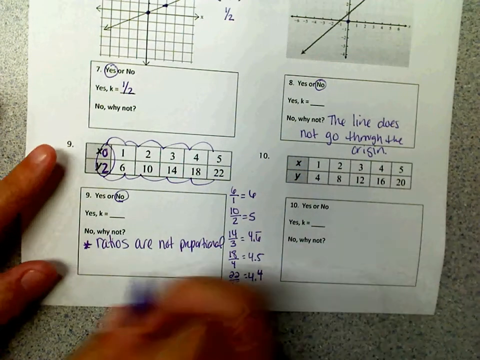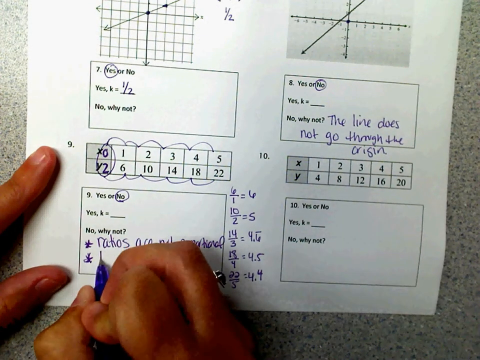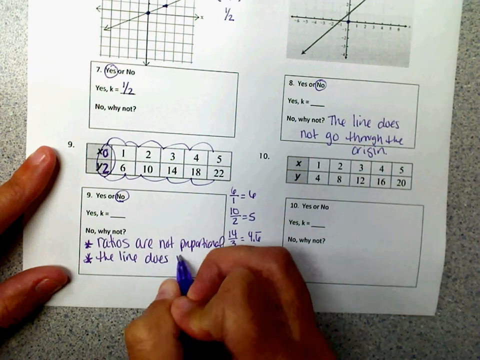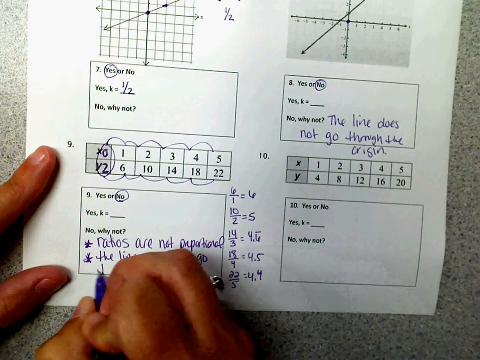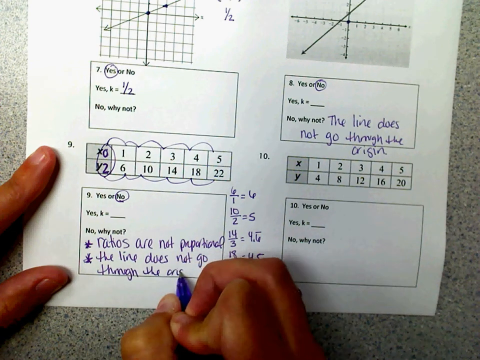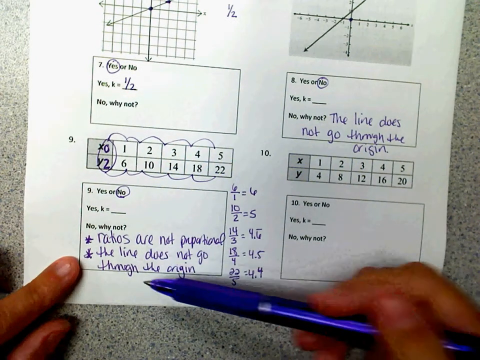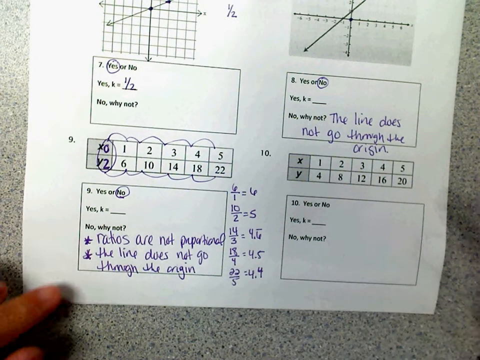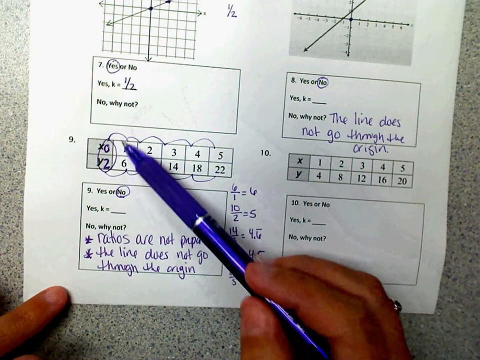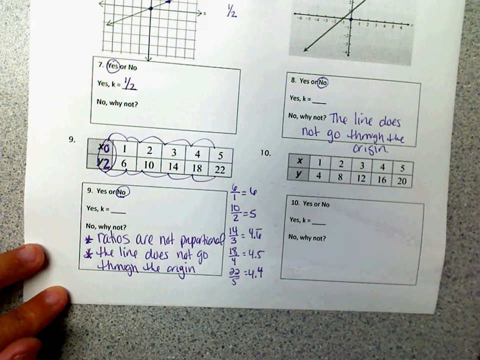So it's not proportional, but also the line does not go through the origin. And really, just either one of those would work, because you have to have both of them for it to be yes. So if it's no, you just need to state which one, and then you can either find it this way by locating the origin, or you can find it by locating the ratio.